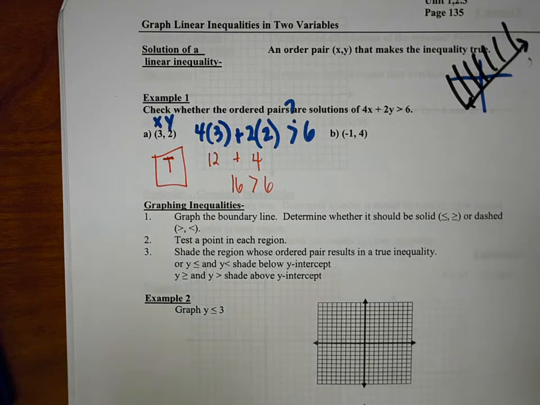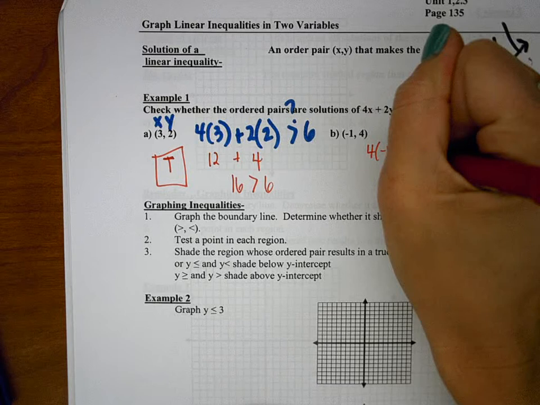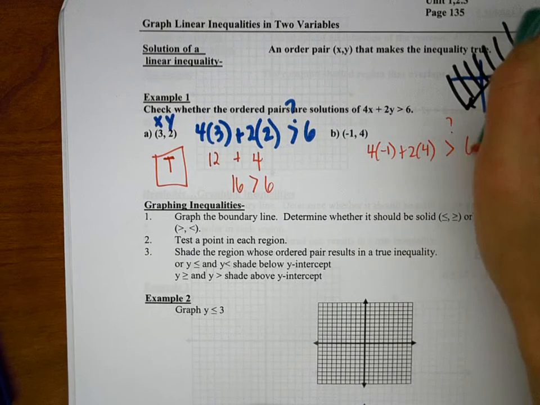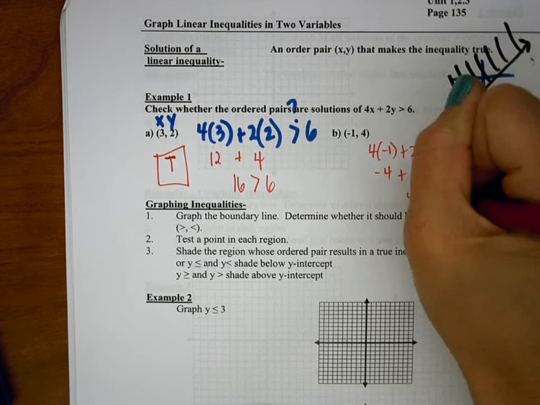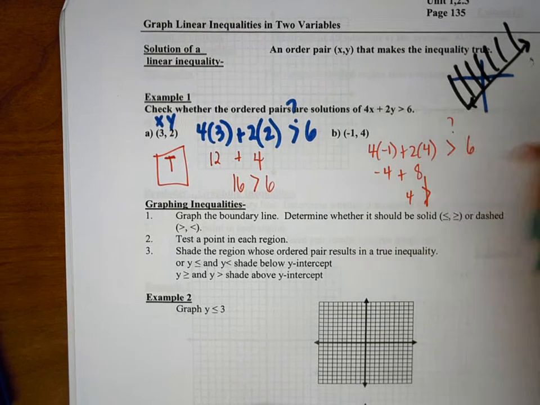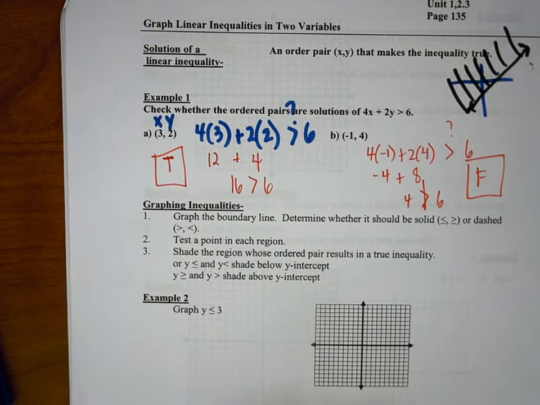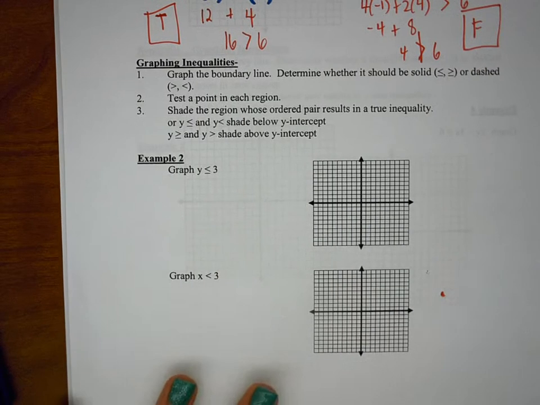Most of you that gave me your answer said false, which is correct. So real quick, if I plug these numbers in, 4 times -1 plus 2 times 4, we're checking to see if it's greater than 6. We get -4 plus 8, which makes 4, and 4 is not greater than 6, which means my answer is false. Questions?